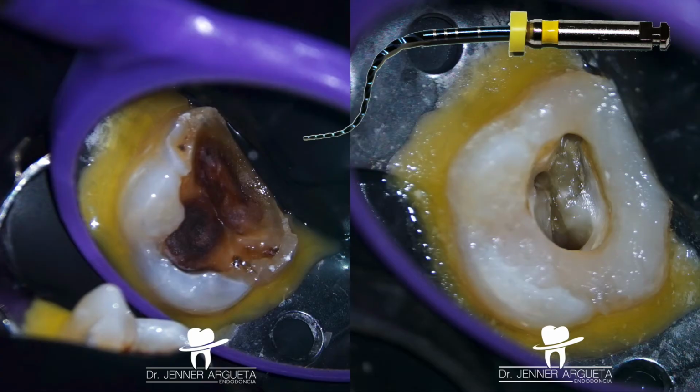Now we have two completely different scenarios. This is the first picture that we took, and this is the picture we took after the pre-endodontic core build-up. As you can see, everything looks cleaner, everything looks healthier, and everything looks much more comfortable to work in.